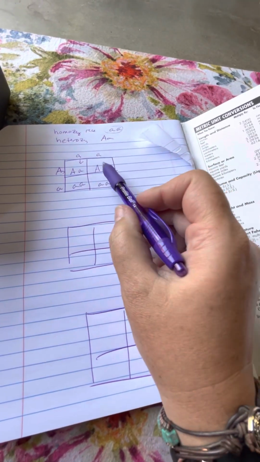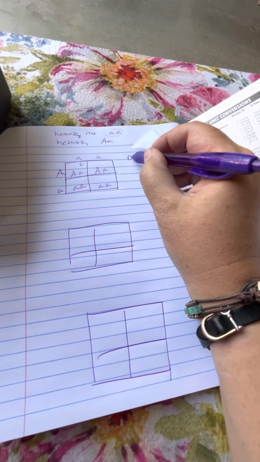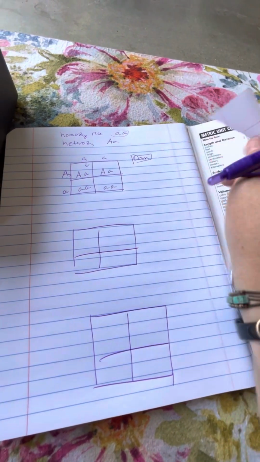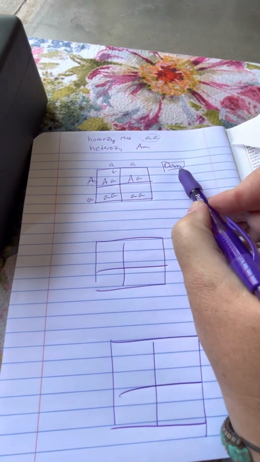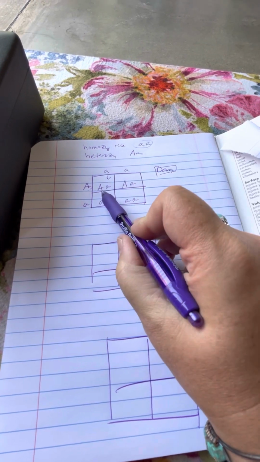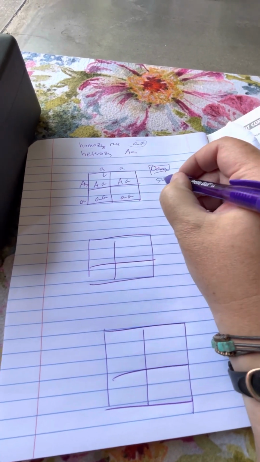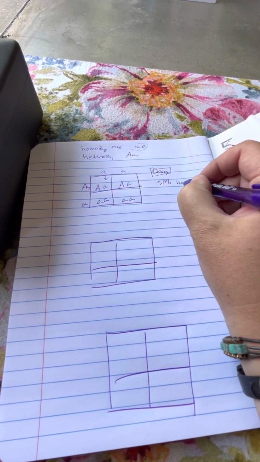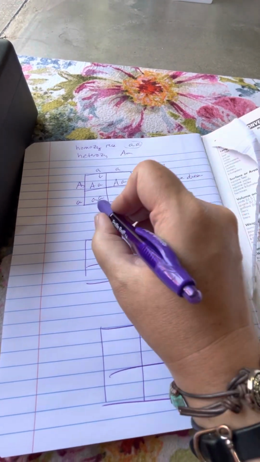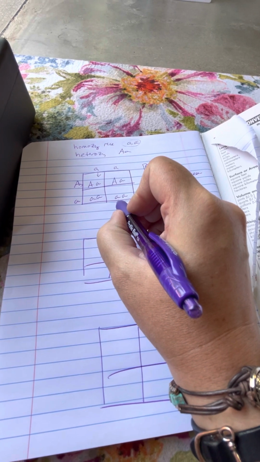Okay, so say that this is a dominant disease, remember we only need one copy of the big guy in order to have the disease. So I would see two kids that have the big A, so that would be 50% have disease if it's dominant, okay, and 50% would not, right?